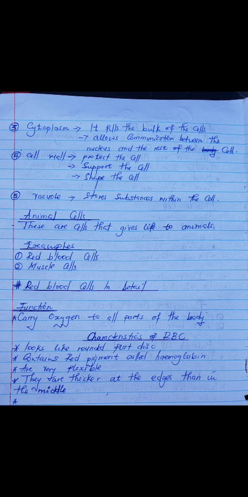It is the one that fills the bulk of the cells, and it also allows communication between the nucleus and the rest of the cell. Right, another part of the cell is called the cell wall. What is the function of the cell wall? It is the one that protects the cell. And remember, it is only found in plant cells. So it protects the cell, it supports the cell, and it even gives the cell its shape.